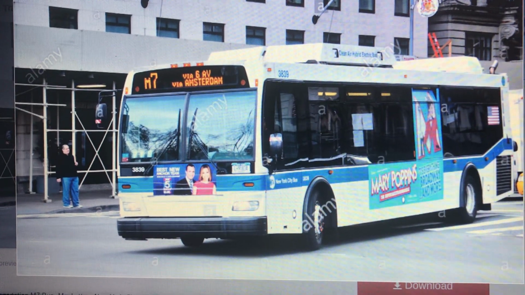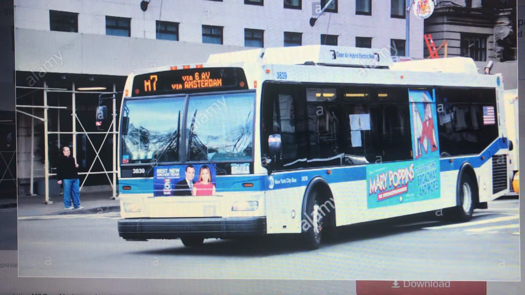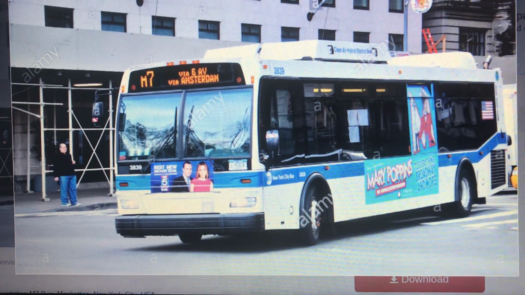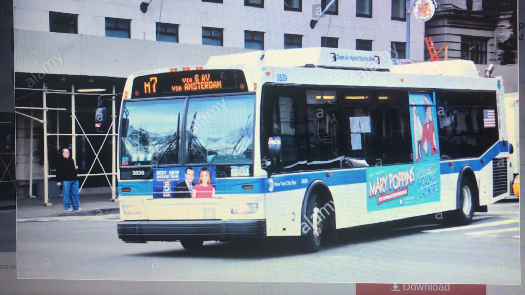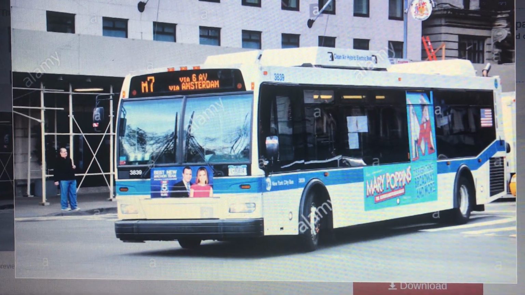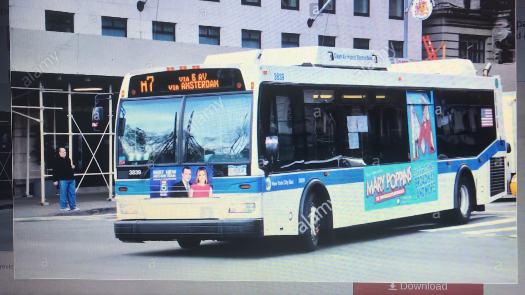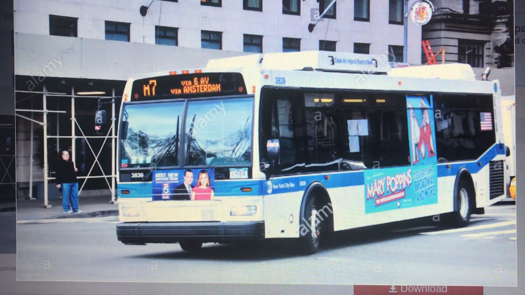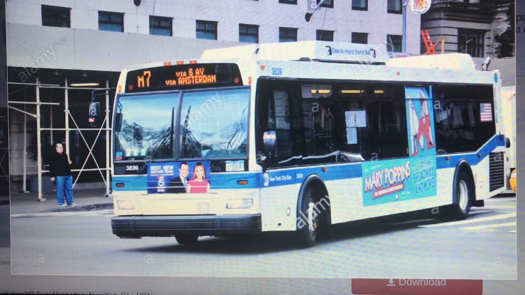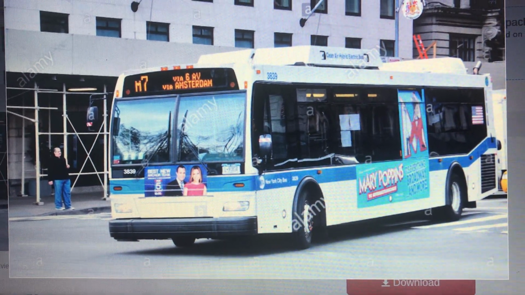Next stop, Amsterdam Avenue and West 96th Street. Transfers available to M11, M106 and M96. This stop is Amsterdam Avenue and West 96th Street. Next stop, Amsterdam Avenue and West 98th Street. This stop is Amsterdam Avenue and West 98th Street. Next stop, Amsterdam Avenue and West 100th Street. This stop is Amsterdam Avenue and West 100th Street.